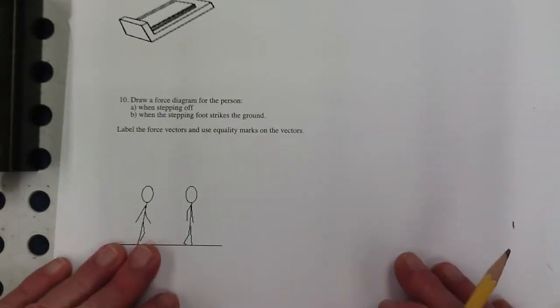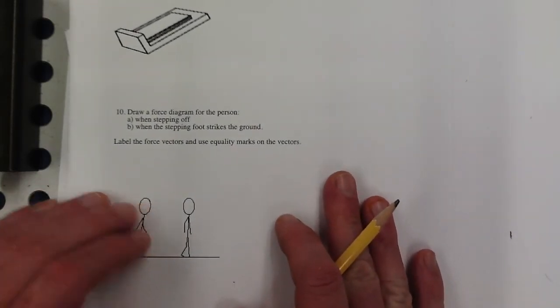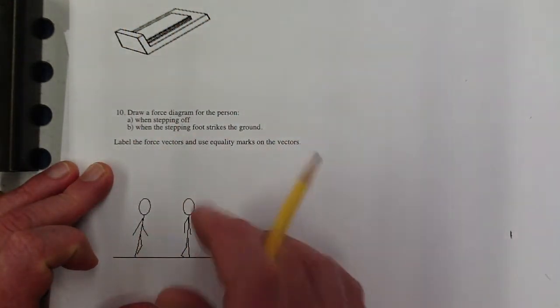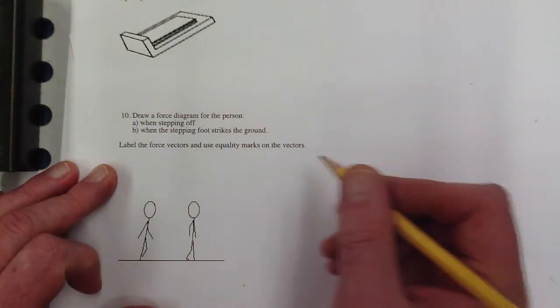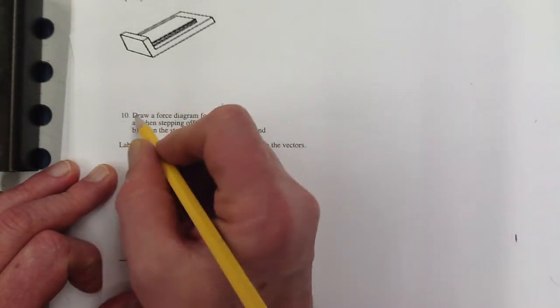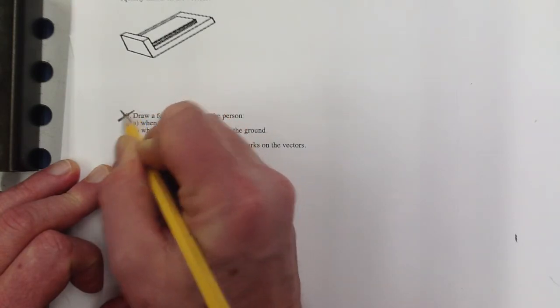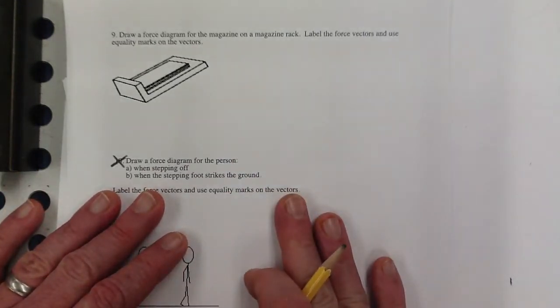All right, last two. I think I'm going to have you skip this number 10. I'll put a note in Google Classroom because that's just a little bit more complicated. I don't want to overcomplicate things for us at this point, or at any point. Why would you want to overcomplicate things? I think we're doing all right with these.